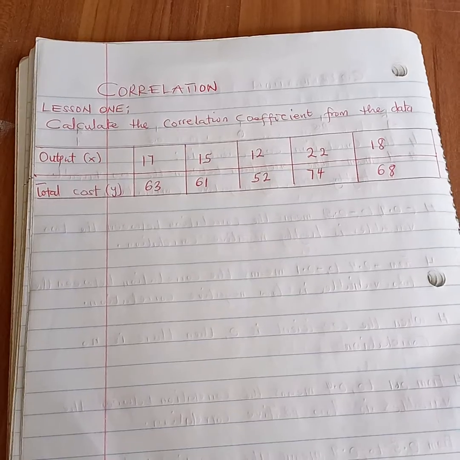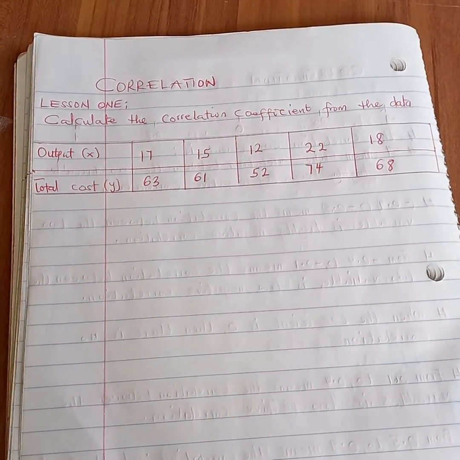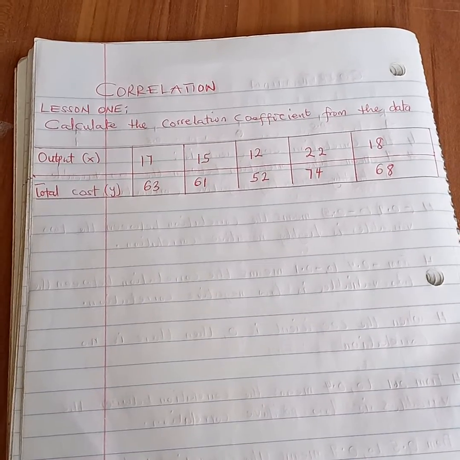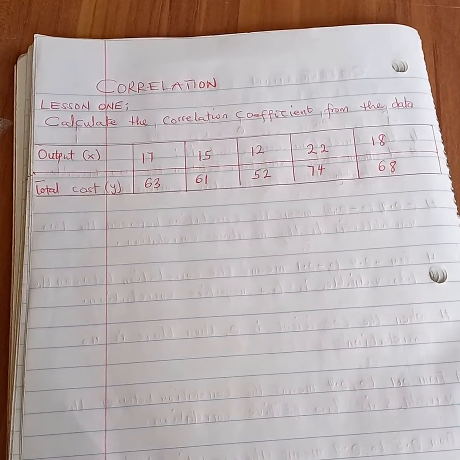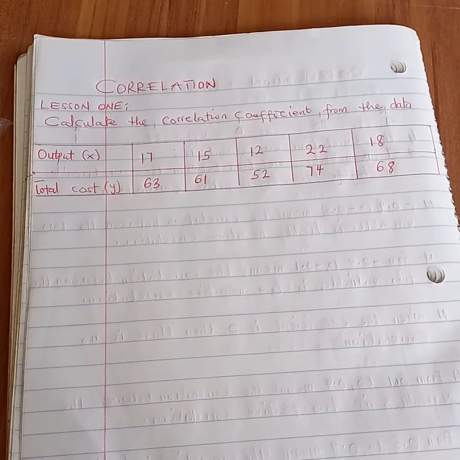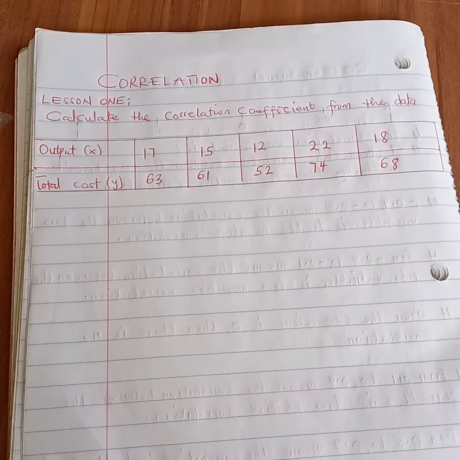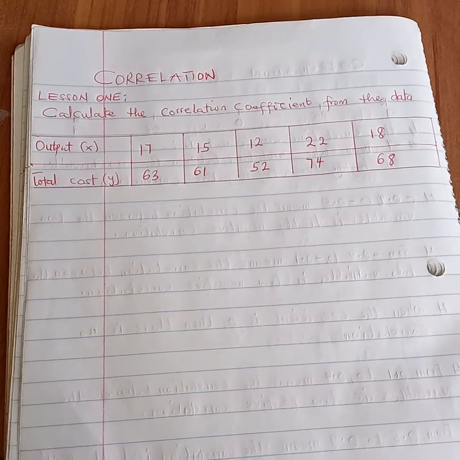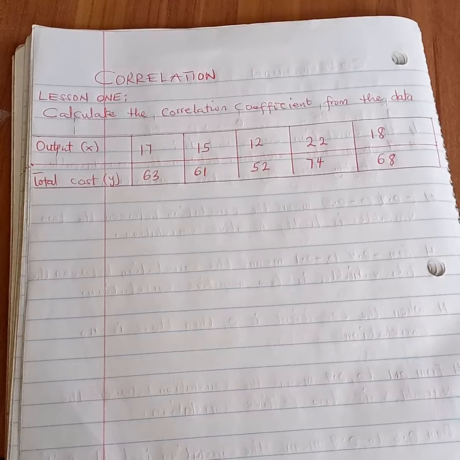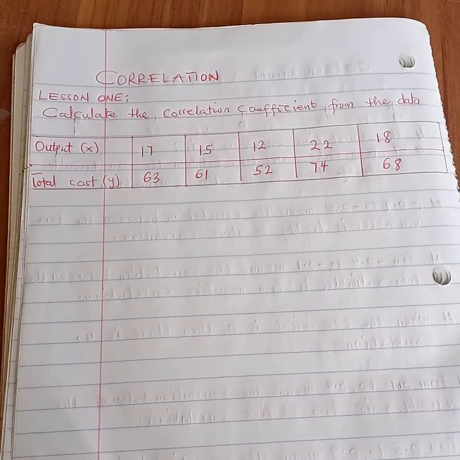So we are going to calculate the interrelationship between the output, that's x, and the total cost, that is y. As I said in the first video, the correlation is the interrelationship between two variables, and the two variables are the dependent and the independent variable. So here, the independent variable is the output, x, and the dependent variable is the total cost, y. Now let's look at how we will calculate it.